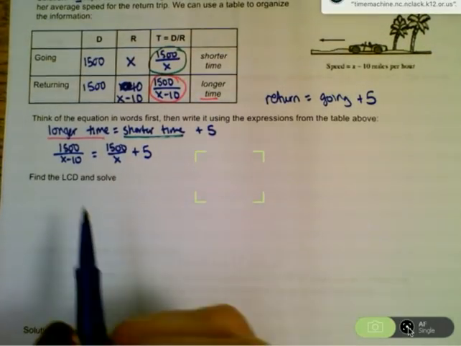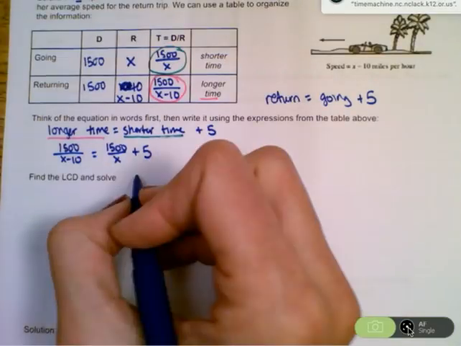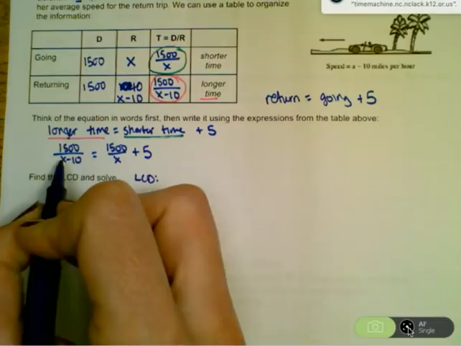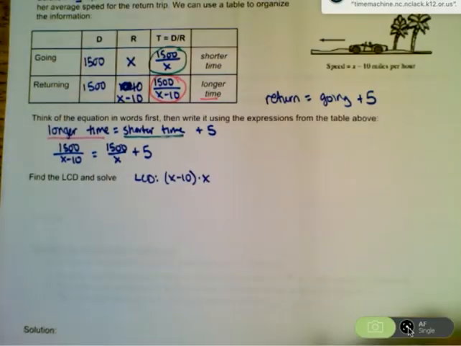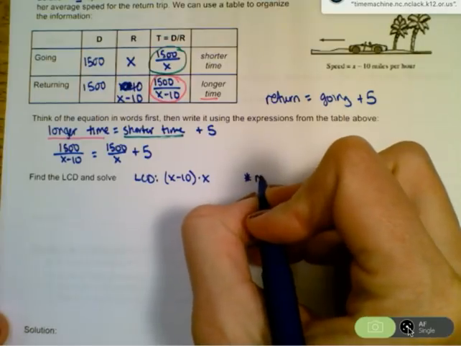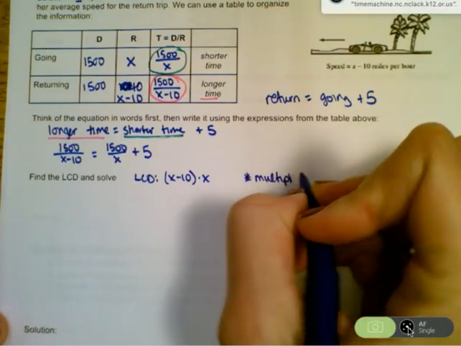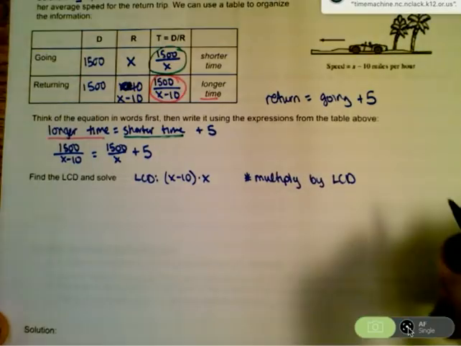Okay, so we're thinking about least common denominator. We have one denominator here, we have one denominator here, we have none here. So our least common denominator, nothing we can factor, nothing to do anything fancy with, so it's just going to be x minus 10 times x. Remember, when we're solving, we multiply through everything by the LCD.